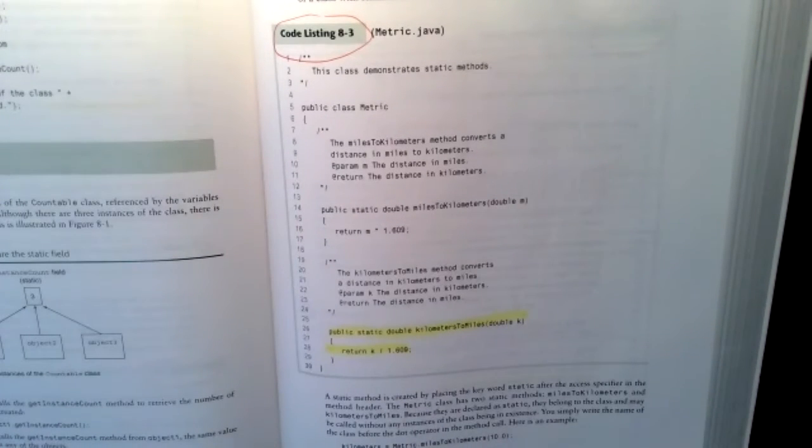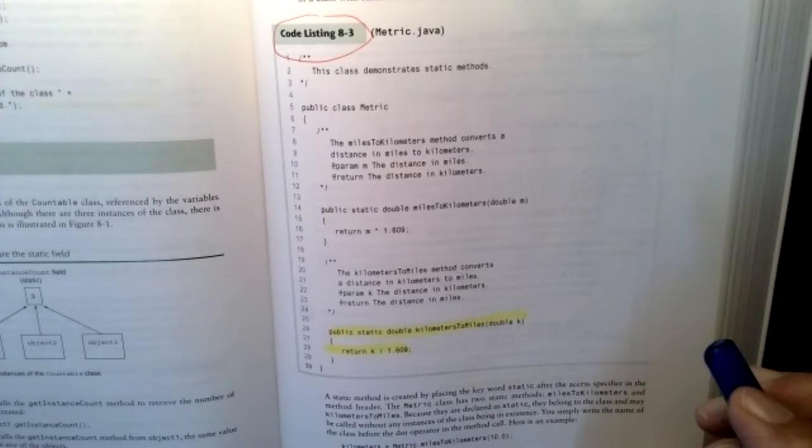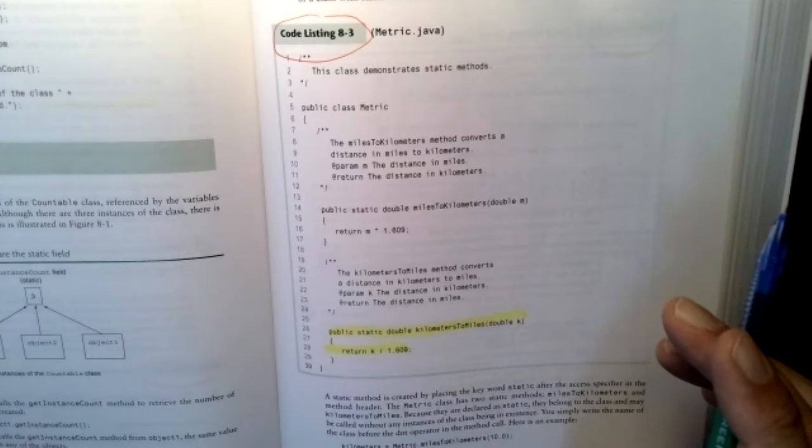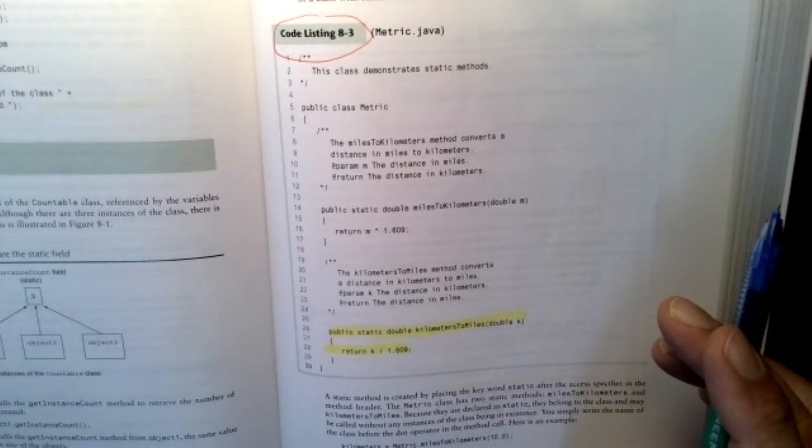No. The plane, boss, the plane. Give me an example of a static method that I didn't need an object for. Pow, right? Pow.